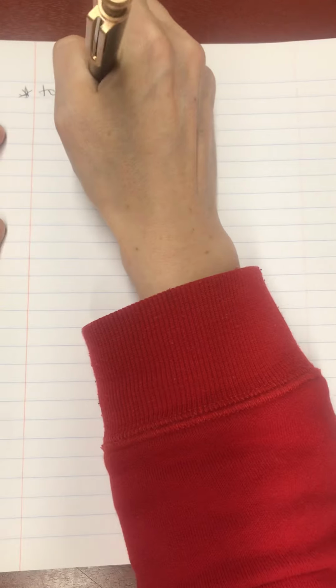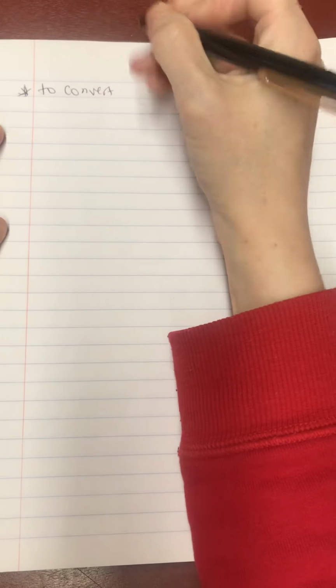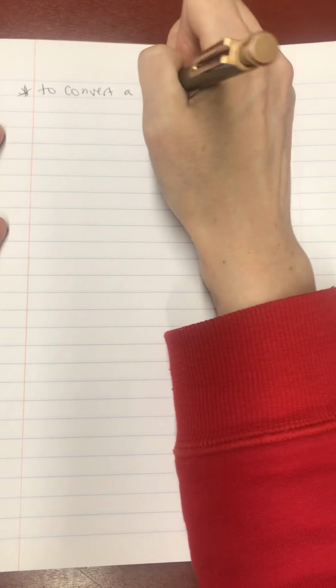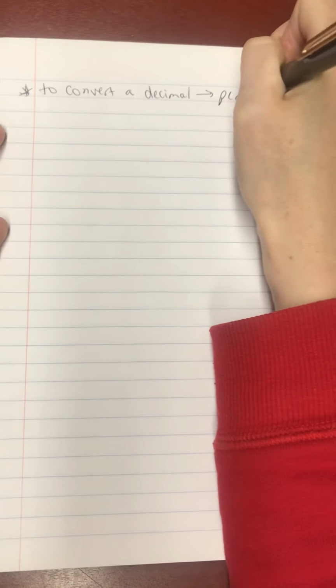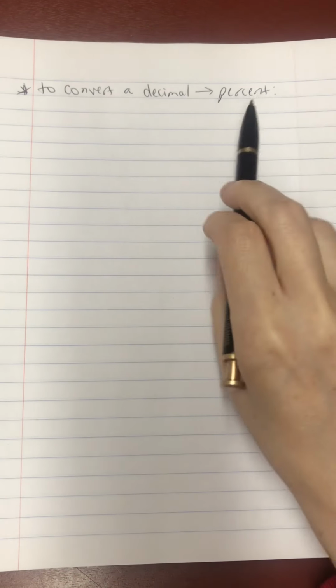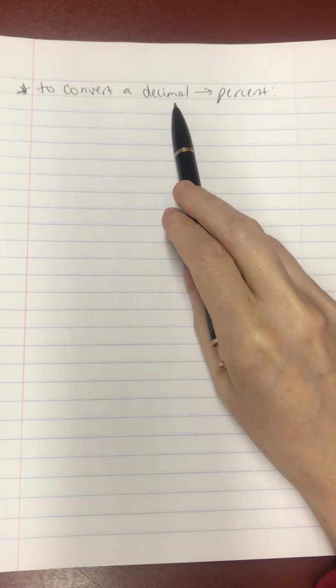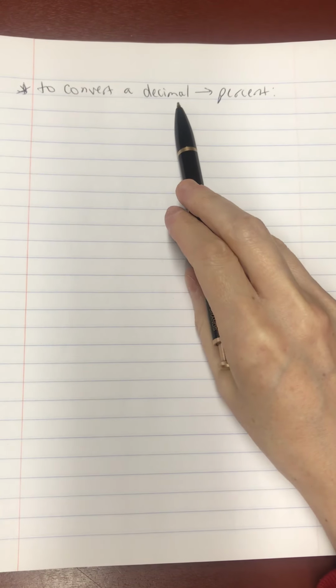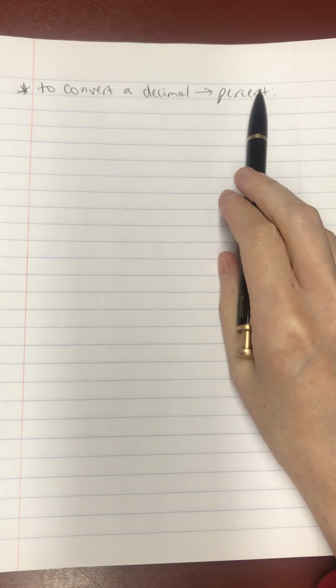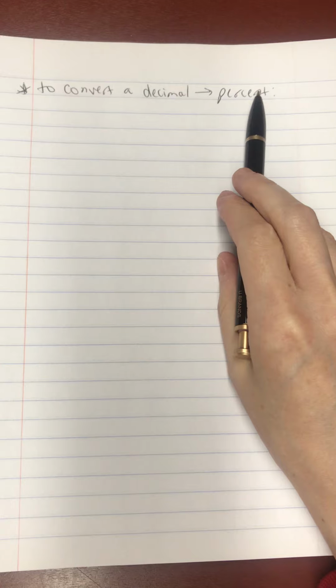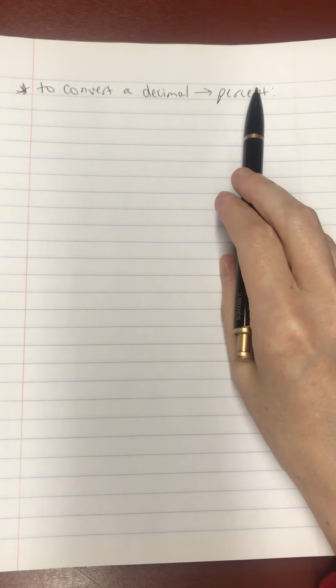To convert a decimal to a percent. Okay, to convert a decimal to a percent, well, we just talked about how to do the opposite. We just talked about how to do percent to a decimal, and we said you have to move the decimal place 2 places to the left. Well, now we're doing the opposite, so what do you think happens? We're going to move the decimal 2 places to the right. Yeah, we're going to go the opposite way this time.